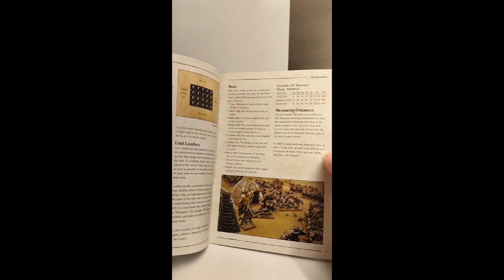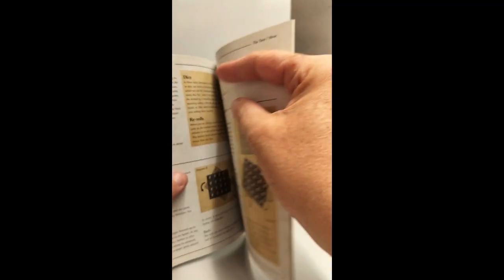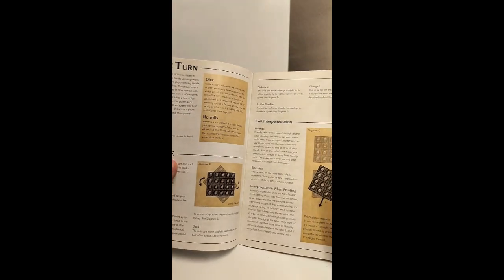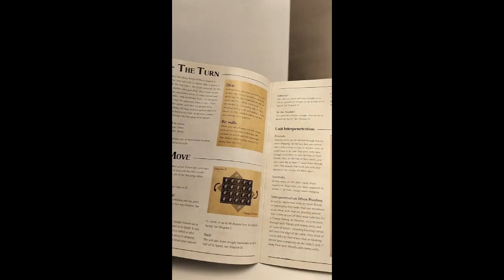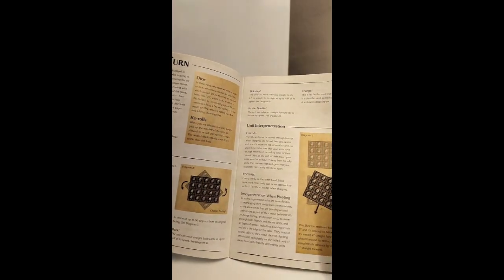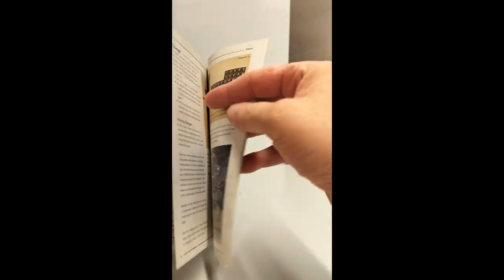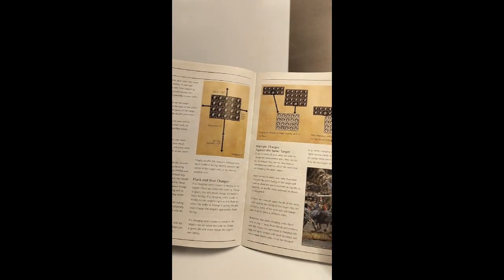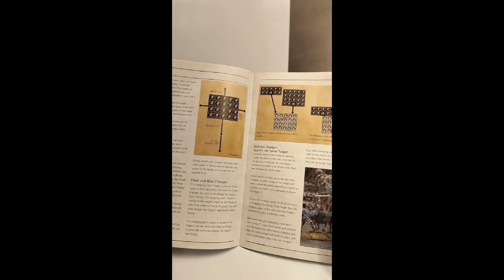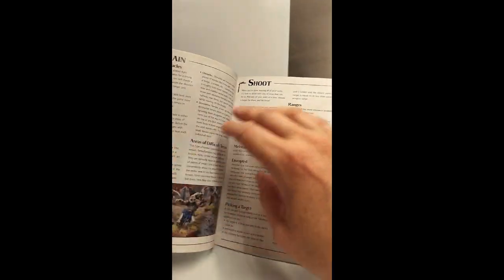So measuring distances, you can always measure when you want, and it's from the closest point between the bases. You have the turns: a move, a shoot, and a melee phase. In the move you can halt, charge, face, advance, sidestep. A bit of the basic things, where all your friends and enemies move through and move aside. Charges are always the basic movement kind. Got nice diagrams everywhere, and multiple charges.